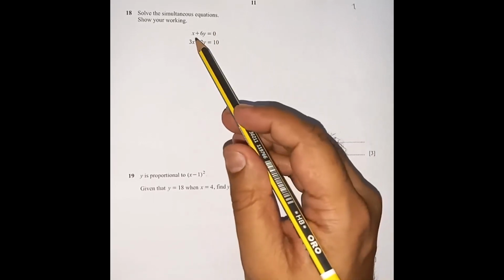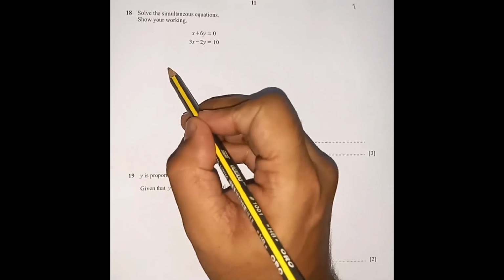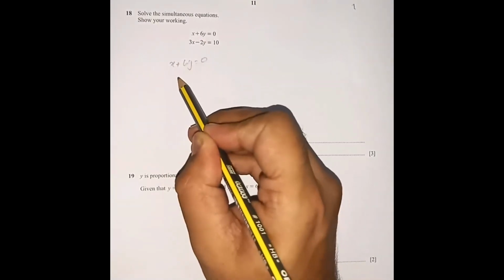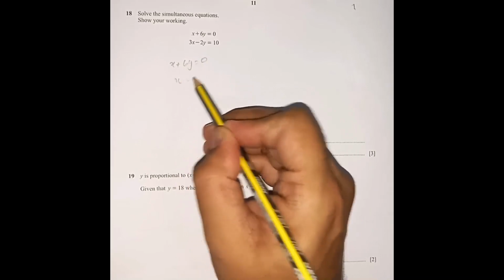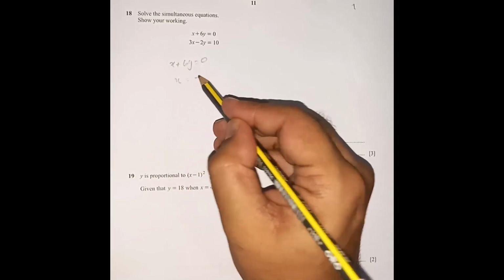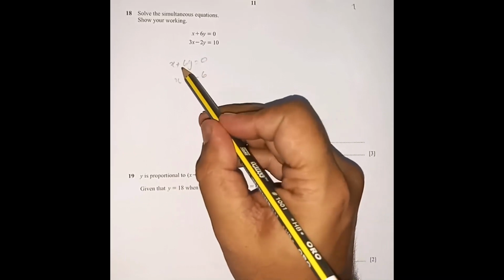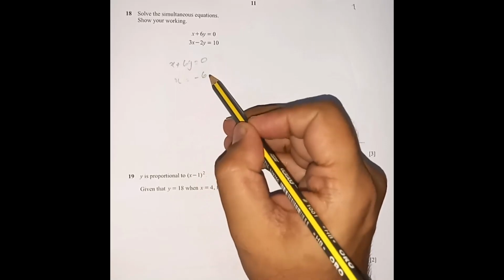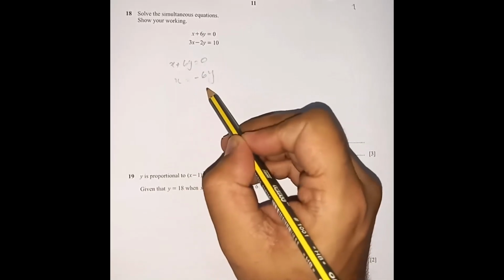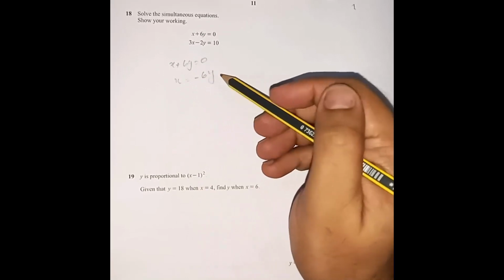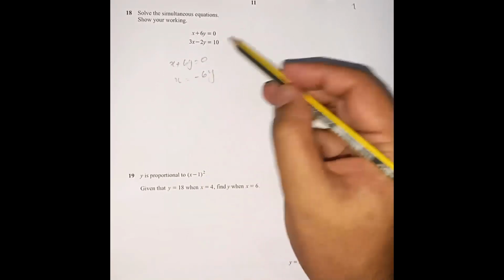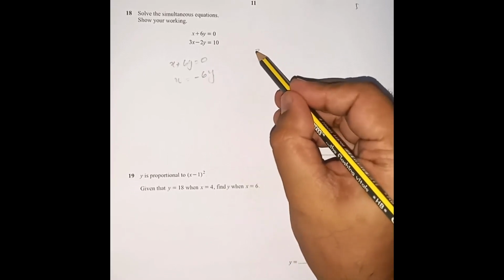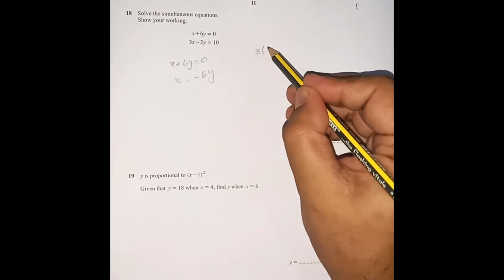So we will take the first equation and we consider x plus 6y is equal to 6. So we will make the x value, we will move this plus 6y to this side, so it will be minus 6y. So x is equal to 6 minus 6y. So in the second equation we will put this x value and solve this equation.